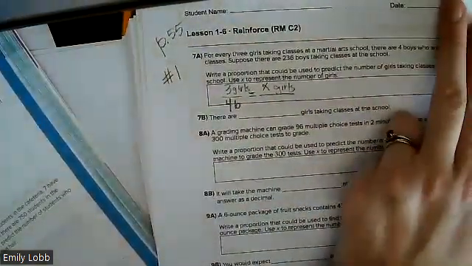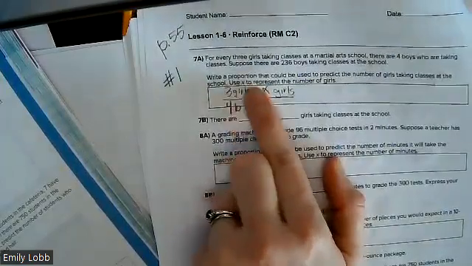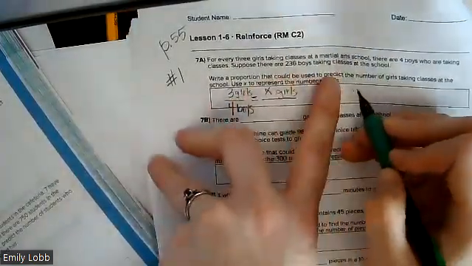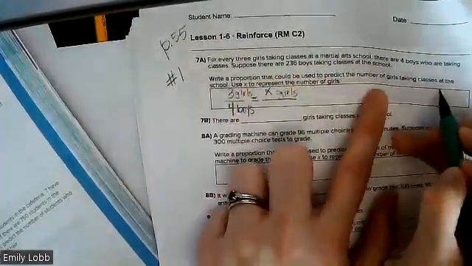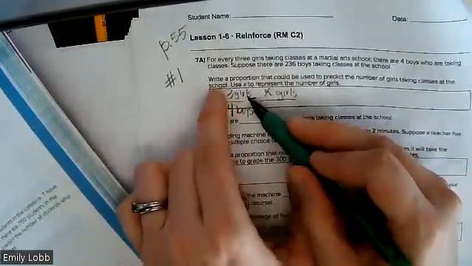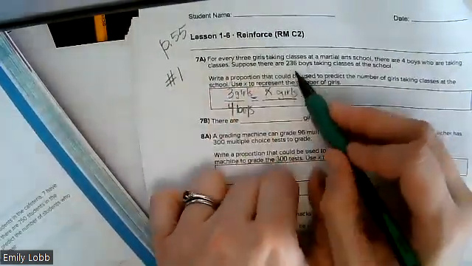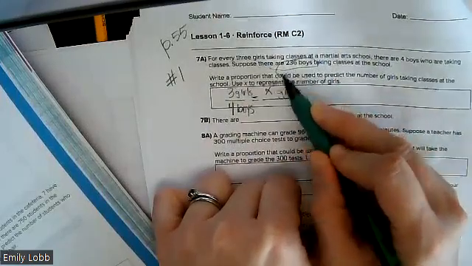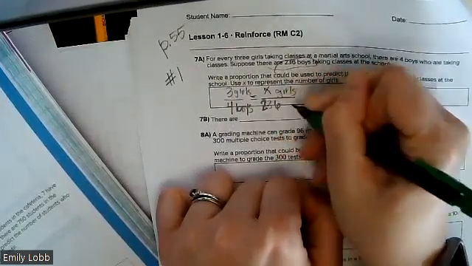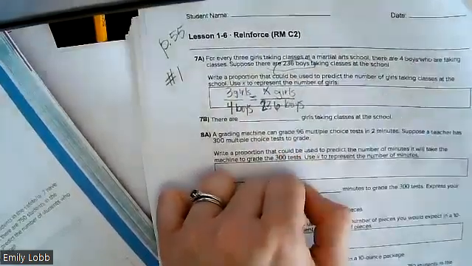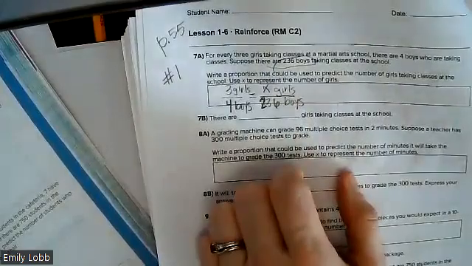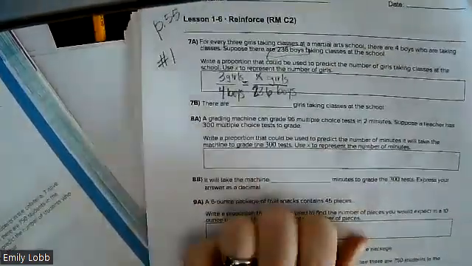All right, are we ready? Can we get back to this? For every 3 girls, there's 4 boys. It says, write a proportion that could be used to predict the number of girls taking classes at the school. Use X to represent the number of girls. So 3 girls for every 4 boys, X girls for how many boys did they say? 236 boys. So you could write it like this, but we have to continue on in order to solve.